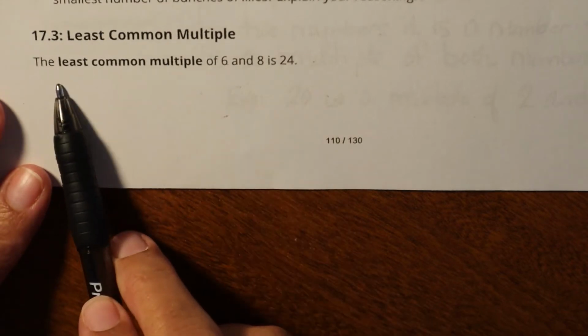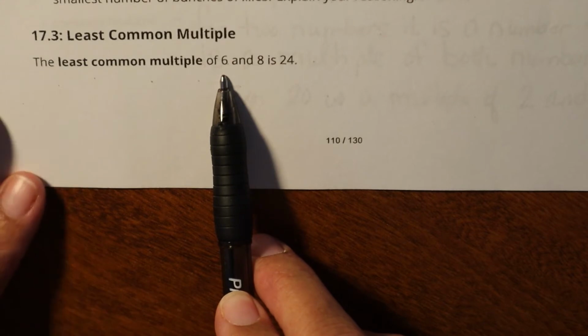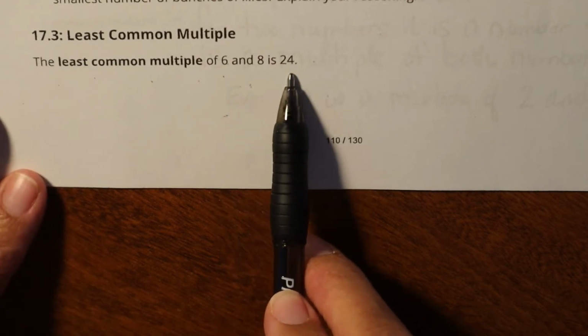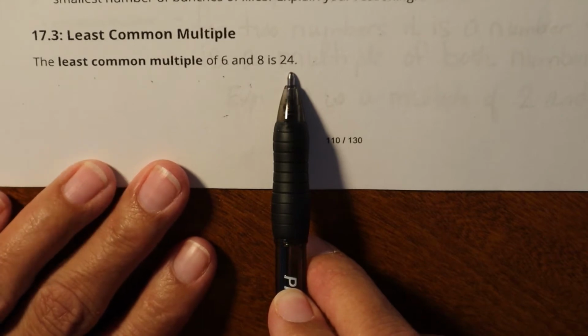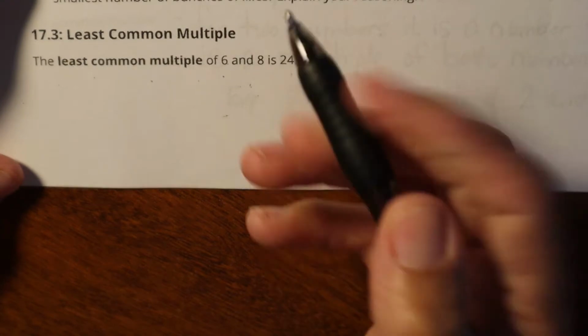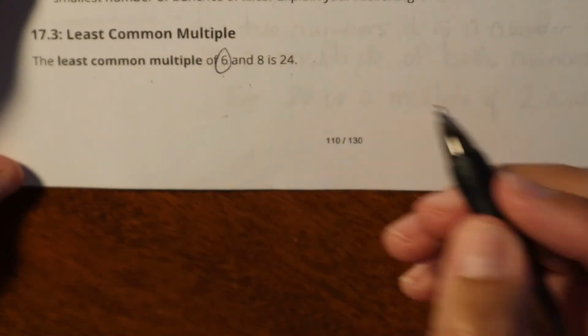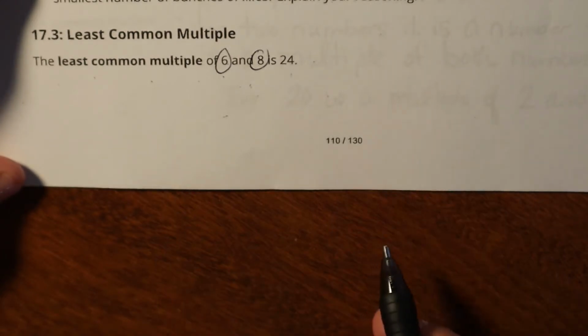All right, we're just finding the least common multiple. Now the numbers they gave us were 6 and 8. And the least common multiple was 24. Well, how did they get that number? Let's do a quick review. The first thing we have to do is find all the multiples of 6 and all the multiples of 8. Couple ways you can do it. You can put them in a list or you can put them in a table.